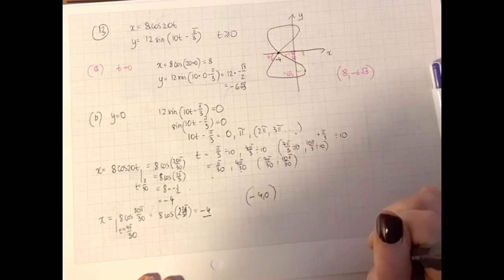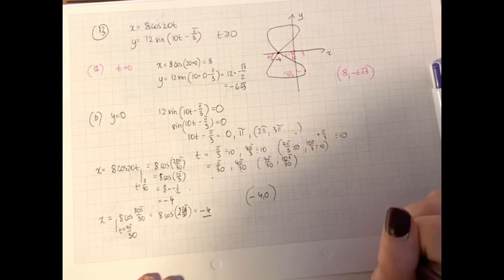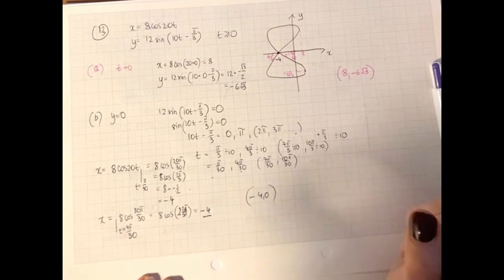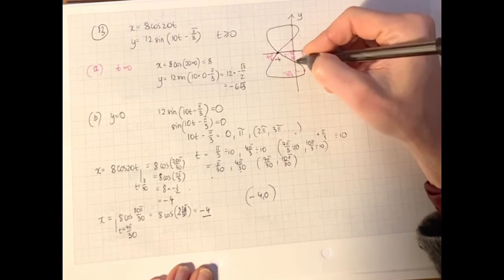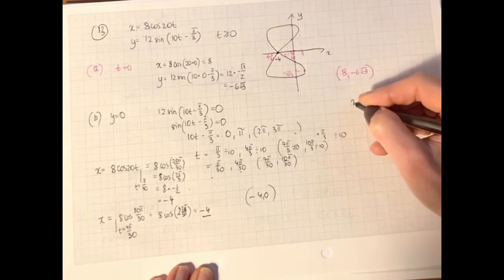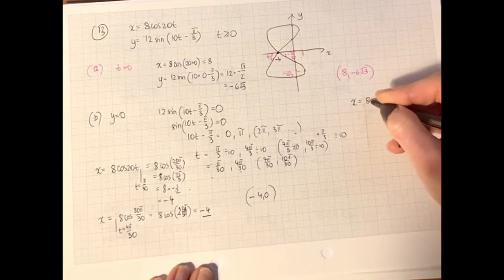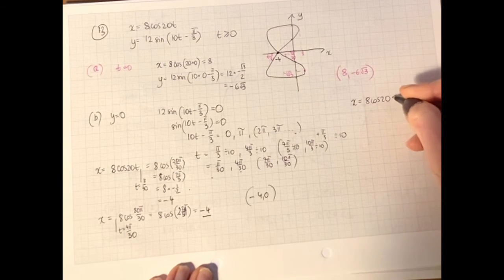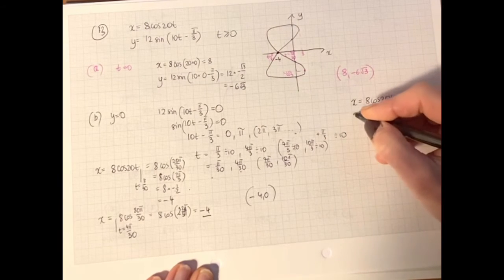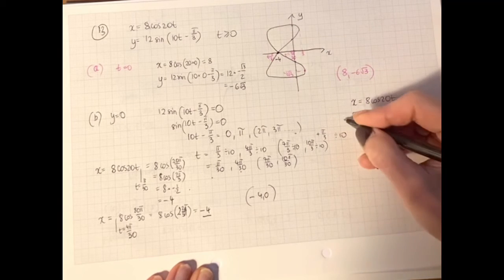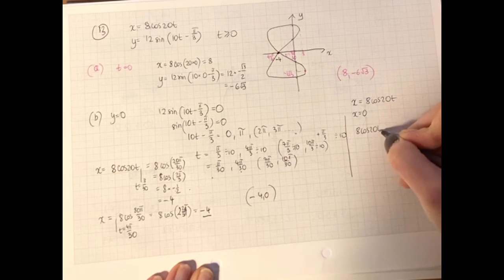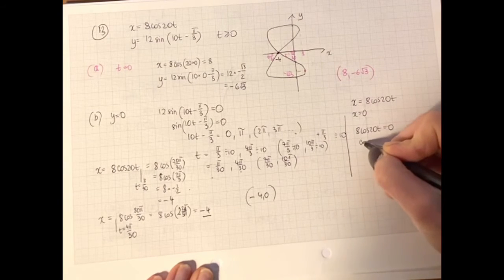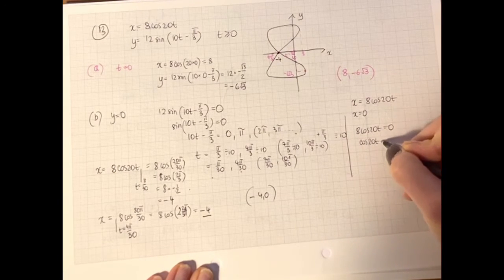Part C, find the coordinates of the point where the path of the figure skater crosses the y-axis. So the y-axis, we're talking about these points over here. So we've got to solve the equation x equals 8 cos 20t, making it equal to 0. So 8 cos 20t is equal to 0 when cos 20t is equal to 0.